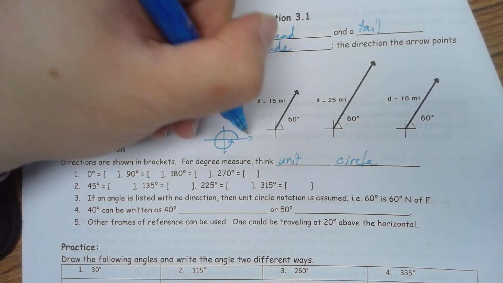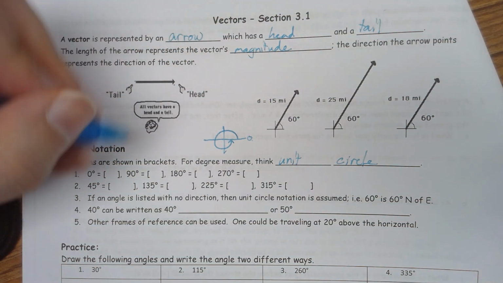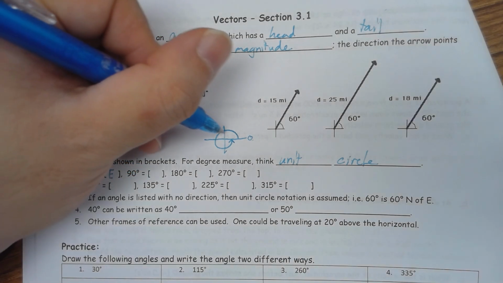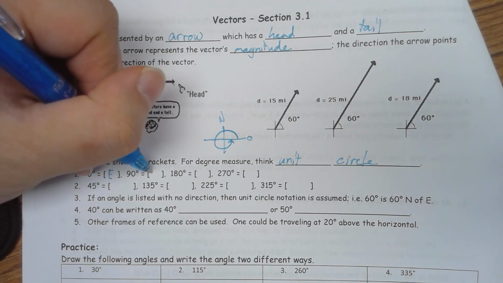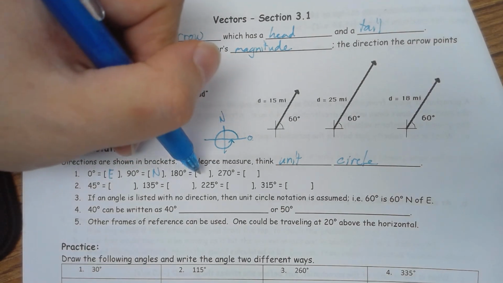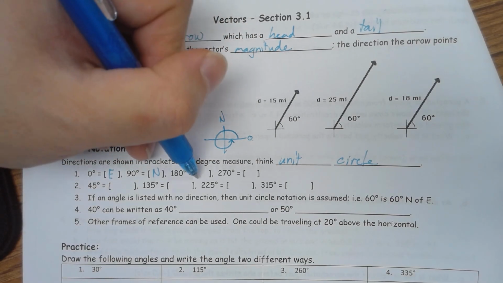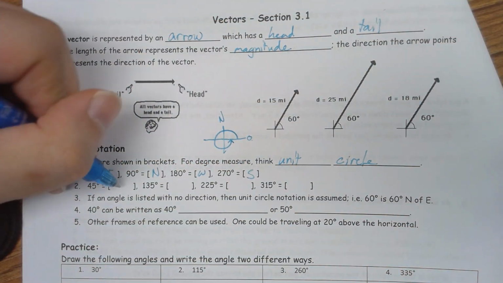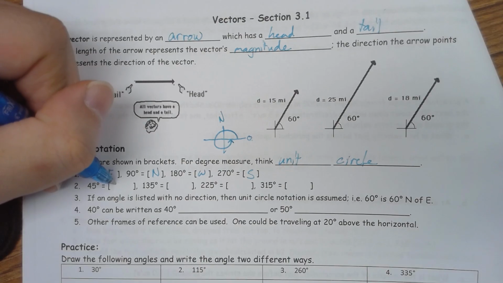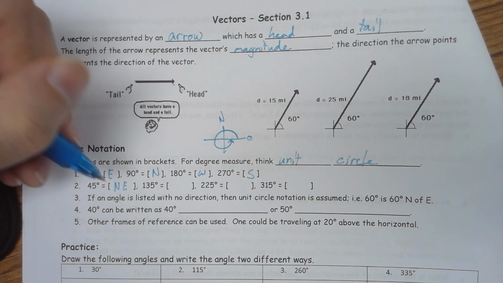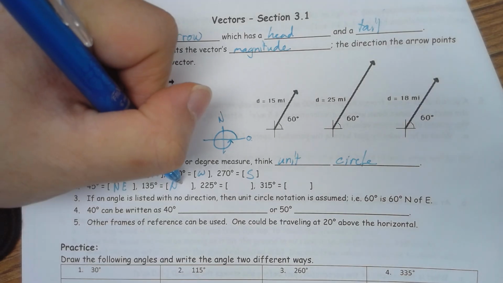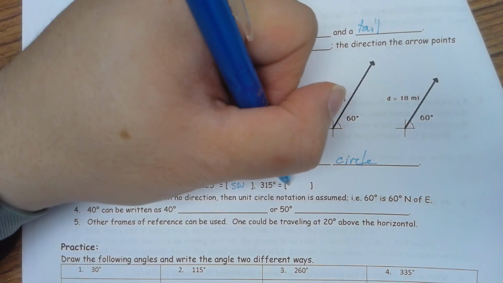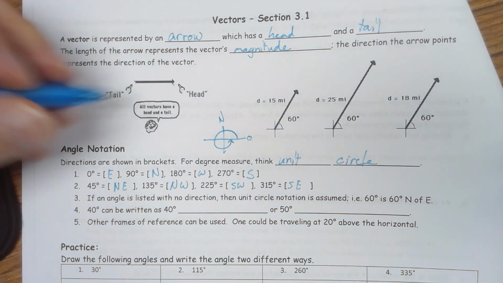And so if this is 0 degrees on our positive x-axis, that would be completely east. 90 degrees then is north. 180 degrees, 180 from the source, is west, and 270 is south. 45 degrees would be exactly northeast. 135 would be northwest. 225 would be southwest, and then southeast is the last one.